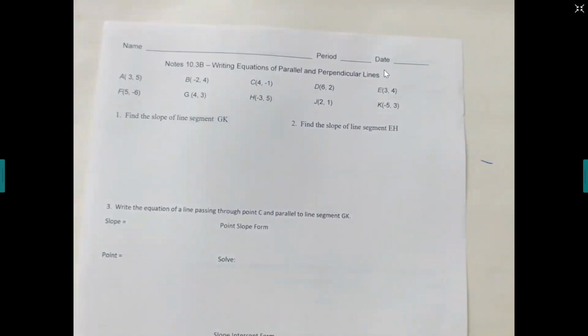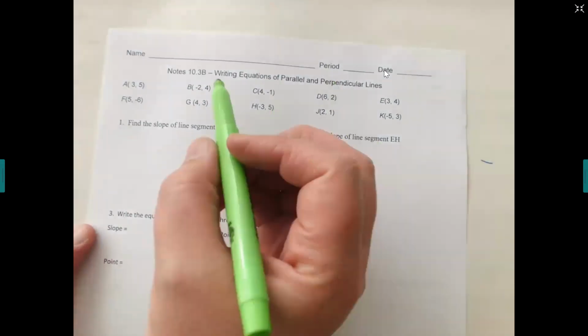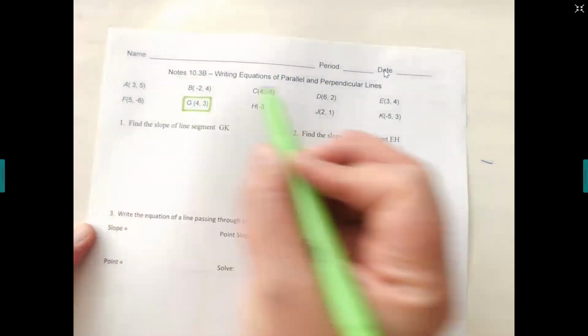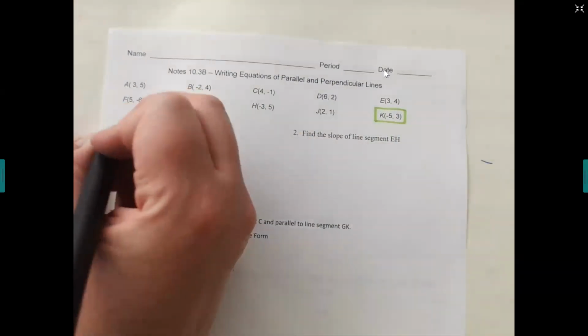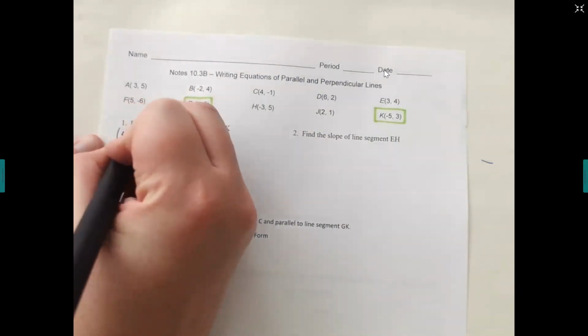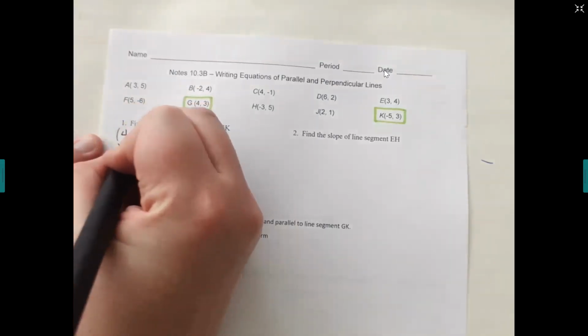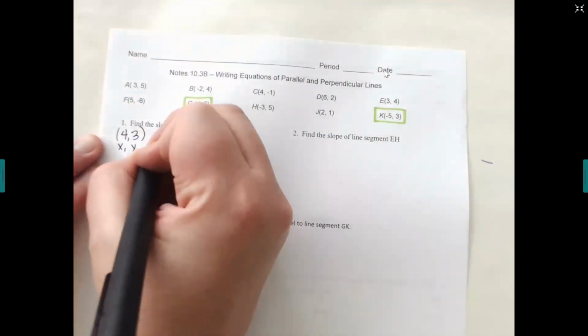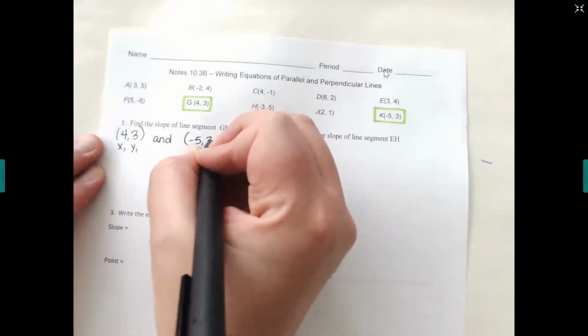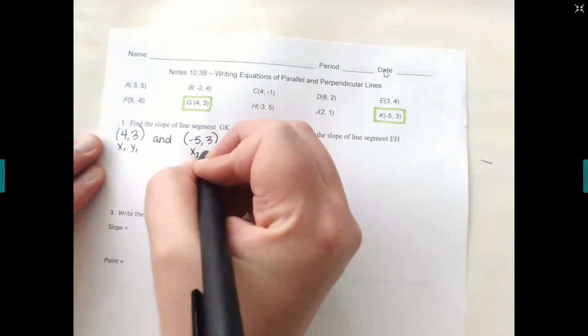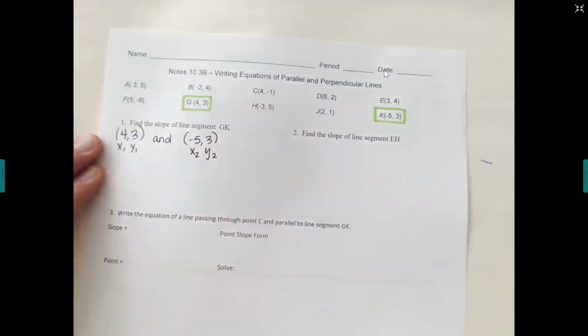So the first question asks you to find the slope of line segment GK. So you have G here and K here. The first thing that I'm going to do is label those x1, x2, y1, and y2. So G is (4, 3), that's x1, y1. And K is (-5, 3), that's x2, y2.